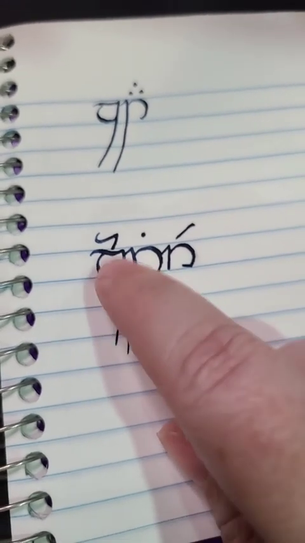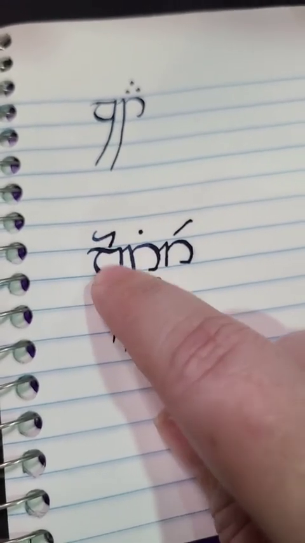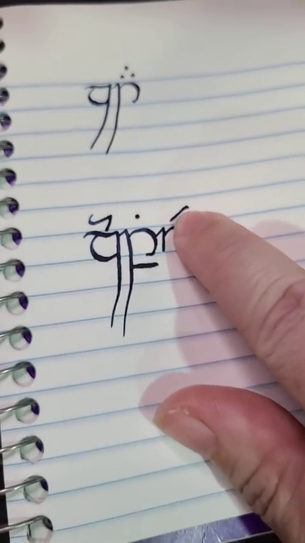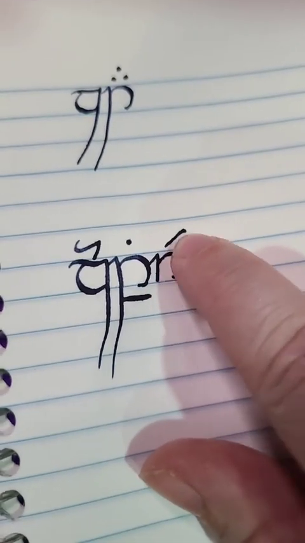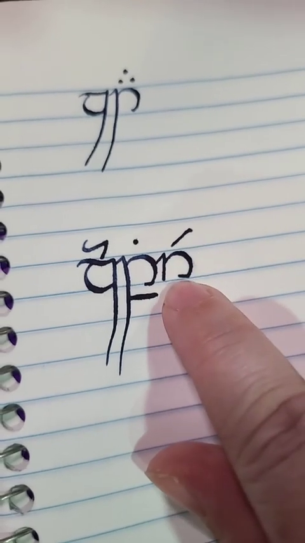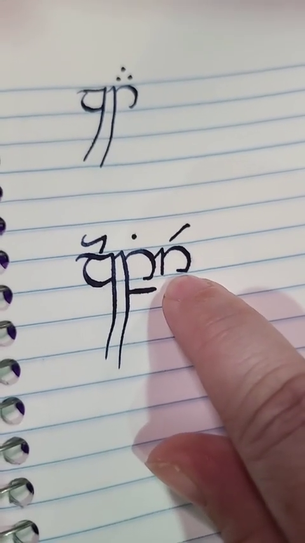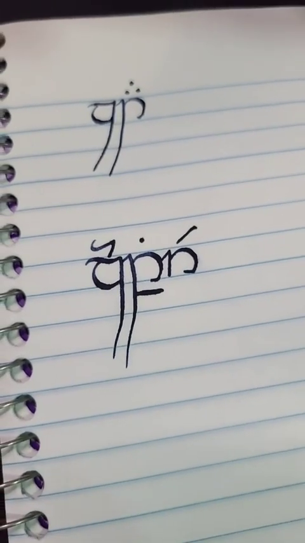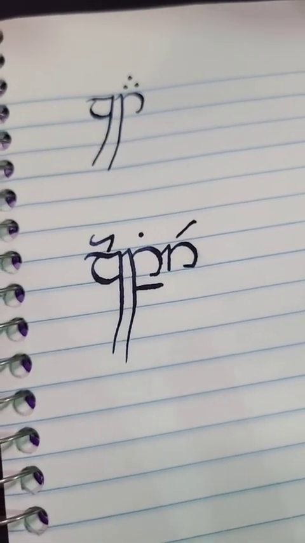So that gives us QU, or KW, I, T, second T. The slash here is the E diacritic for the vowel E, and then this last Tengwa is R. So that is how you spell quitter in Tengwar. I know that's a little confusing, but hopefully it made sense.